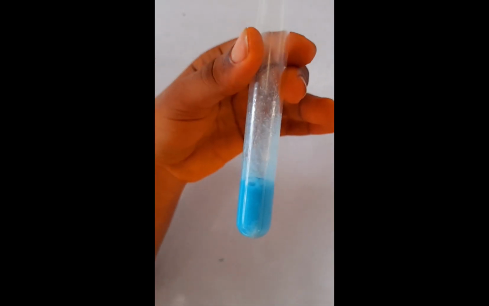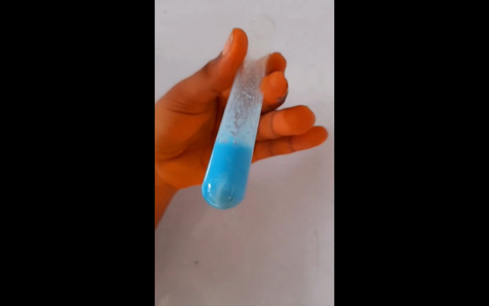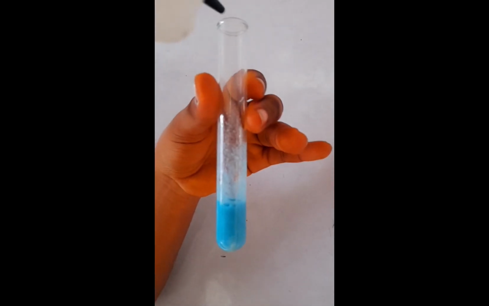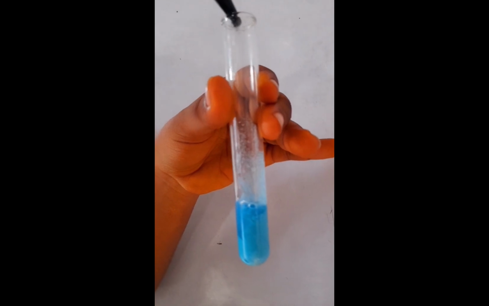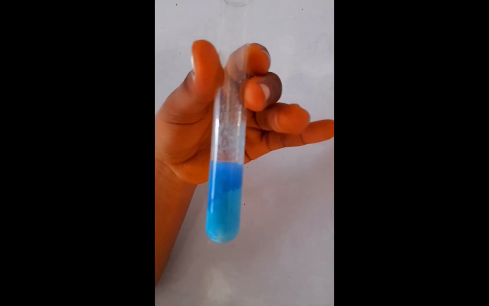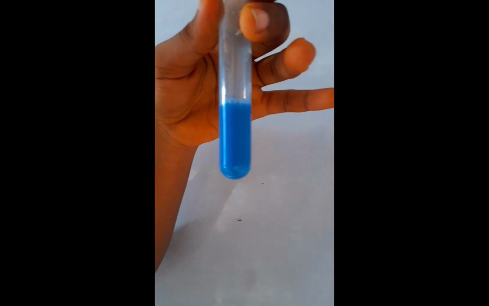Now don't end your practical here. You see this color is still the color of copper, because the copper is still more than the sodium hydroxide at this point. So don't stop here. Remember, we want to see a purple color, so you keep adding until you see that. It also depends on the concentration of your sodium hydroxide. So you see that the color has turned purple now.